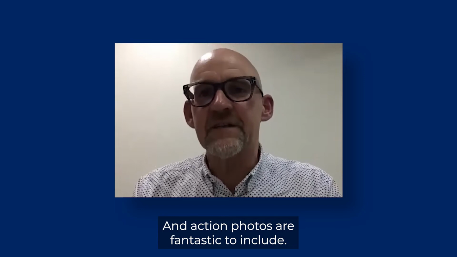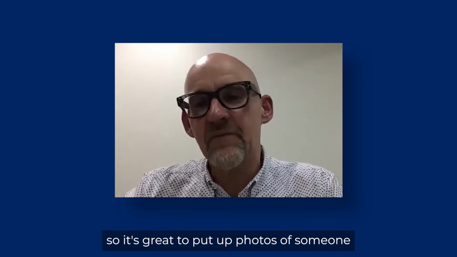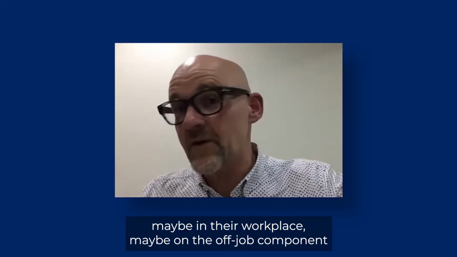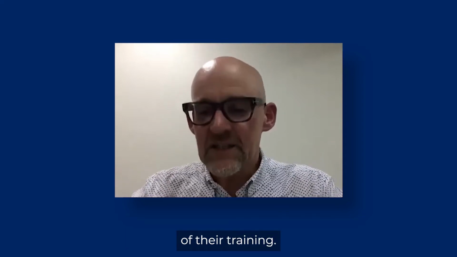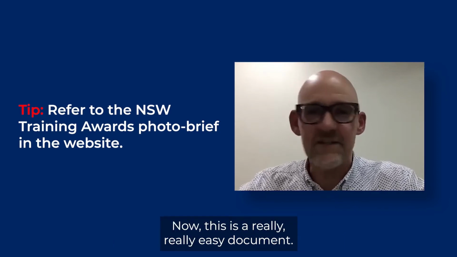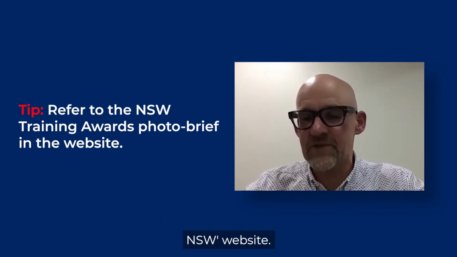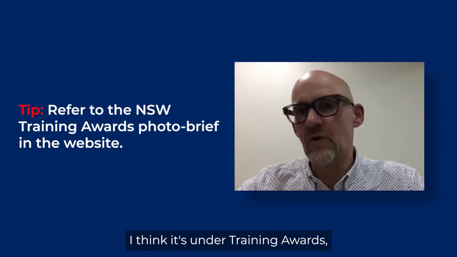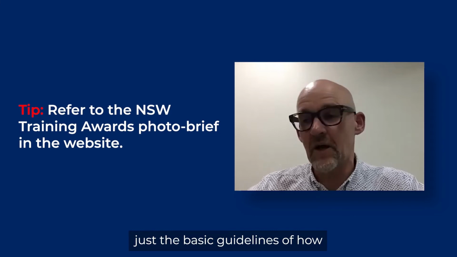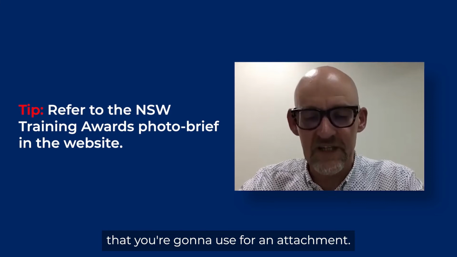And action photos are fantastic to include. Photos speak 1,000 words. So it's great to put up photos of someone maybe in their workplace, maybe on the off-job component of their training. Just keep in mind though, if you're going to attach a photo, you actually have to meet the department's photography brief. Now this is a really, really easy document. It's just 2 pages. You download it from the Training Services New South Wales website. I think it's under Training Awards, how to enter online. Just download it and it gives you the basic guidelines of how to put a headshot or an action shot that you're going to use for an attachment.